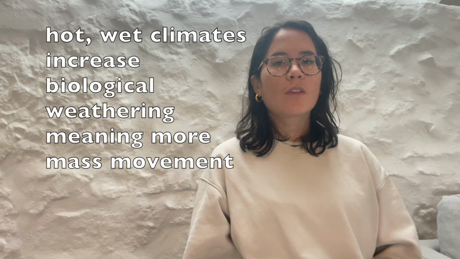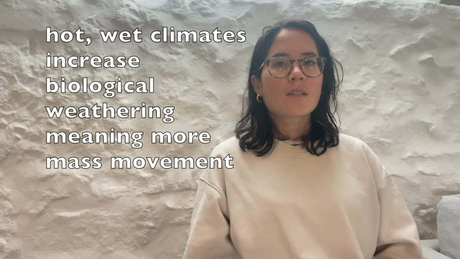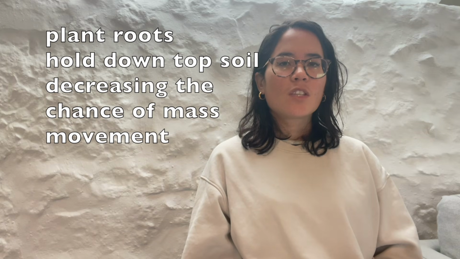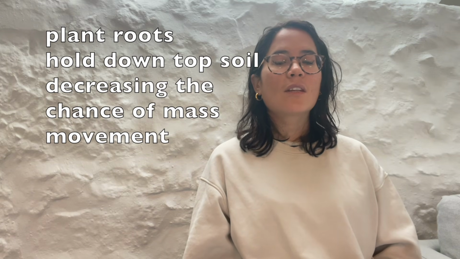Climate now. Hot, wet climates will encourage biological weathering, because in these sorts of climates, the heat and that extra water will encourage plants to grow, their roots get in the cracks, widening the cracks, increasing the chance of biological weathering, which therefore increases the chance of mass movement, because we'll have small chunks of rock breaking off. Now vegetation. If you have more vegetation holding down the topsoil, this has the knock-on effect of decreasing mass movement. Now we consider altitude. At higher altitudes, you'll find colder temperatures. Colder temperatures are linked with mechanical weathering.